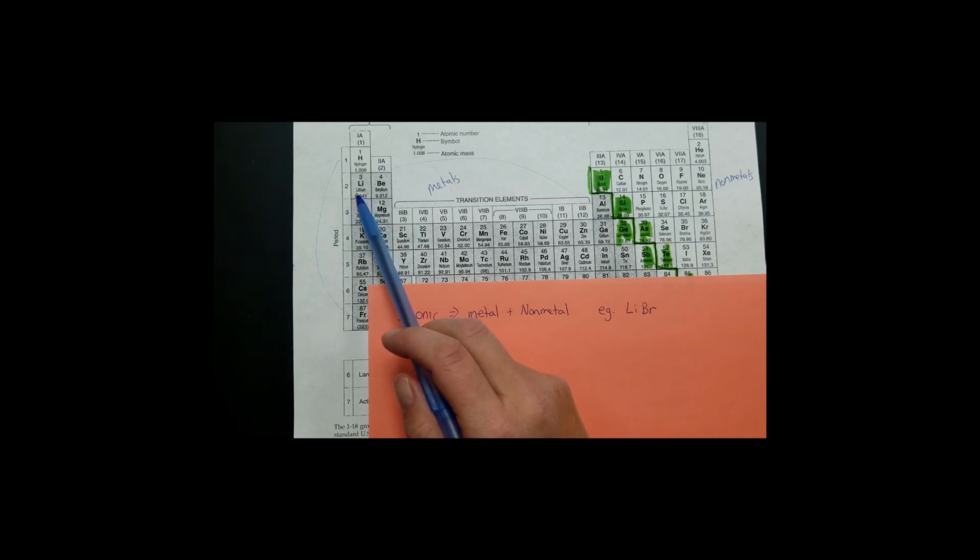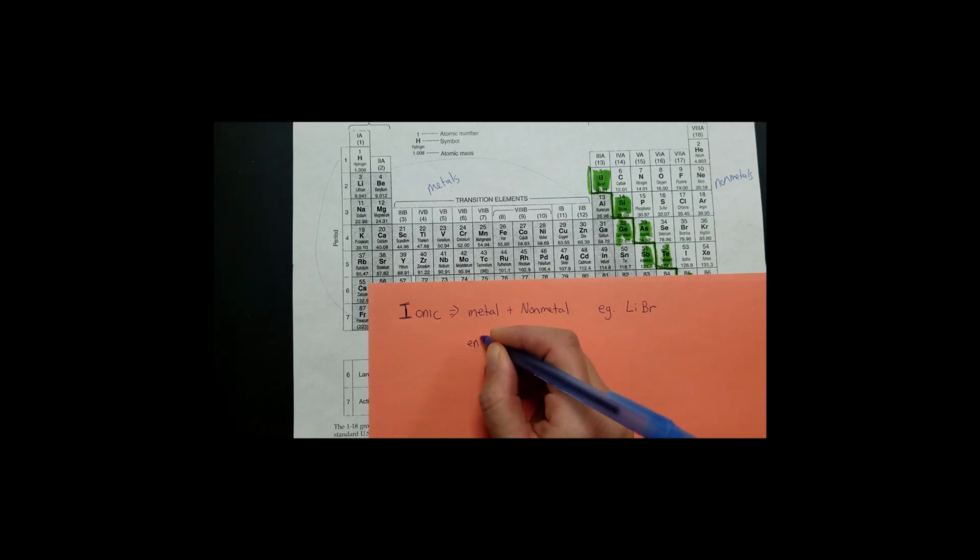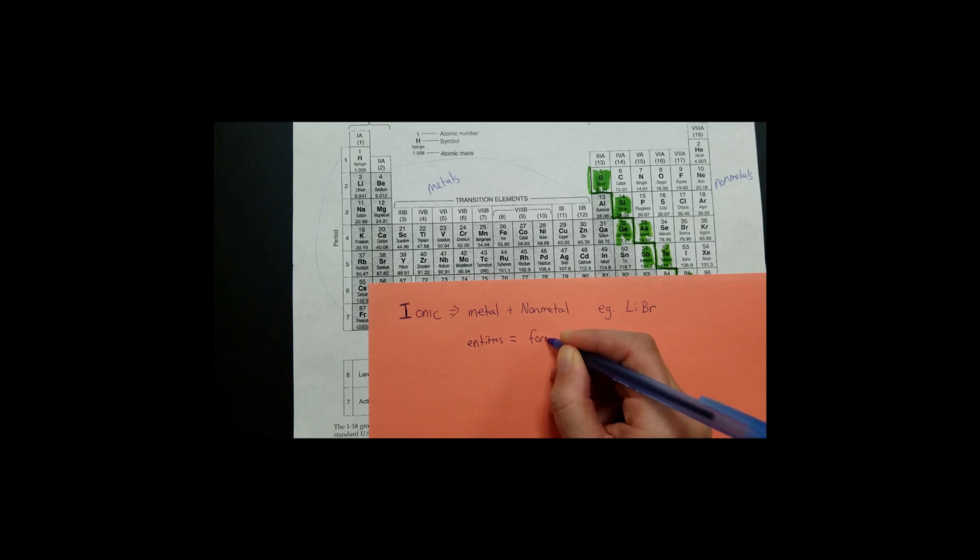Lithium's over here, number 3 on the periodic table. So that means it's a metal. It's attached to Br, bromine. When I find bromine, it's number 35. And since it's to the right of the zigzag line, it's a nonmetal. So since I have a metal with a nonmetal, it's an ionic compound. So when I'm using Avogadro's number, my entities is going to be formula units.